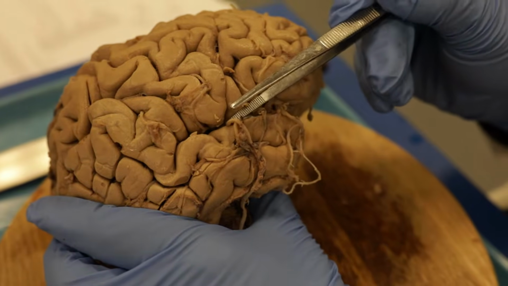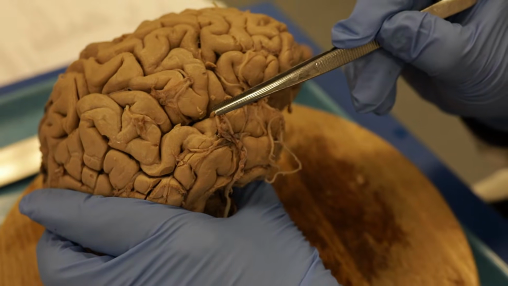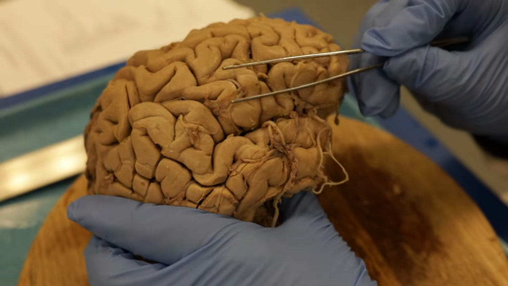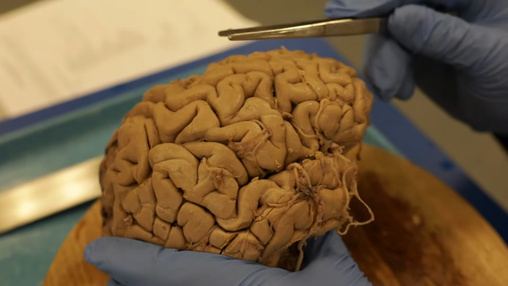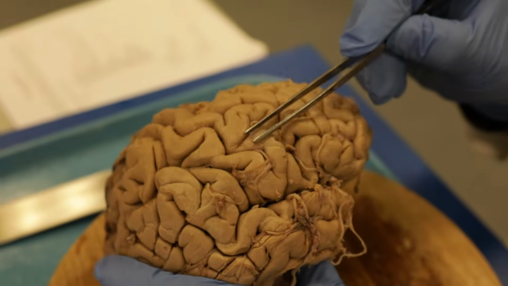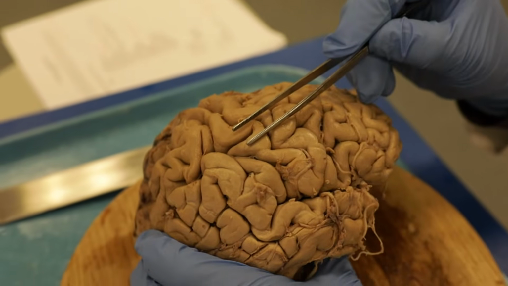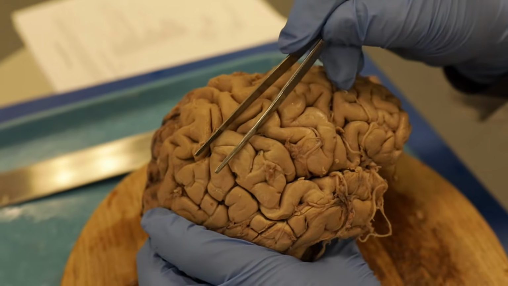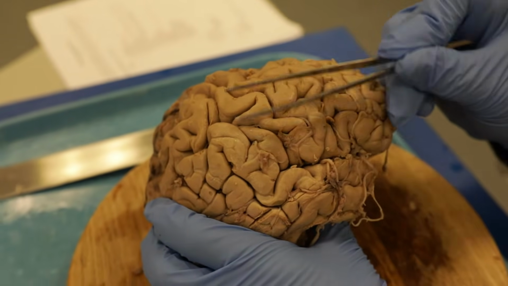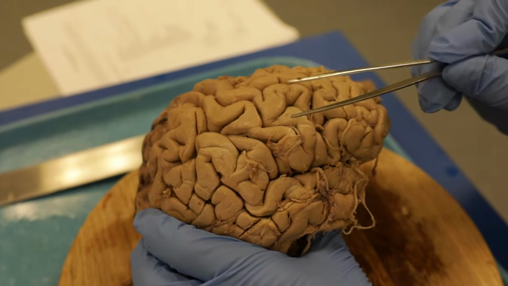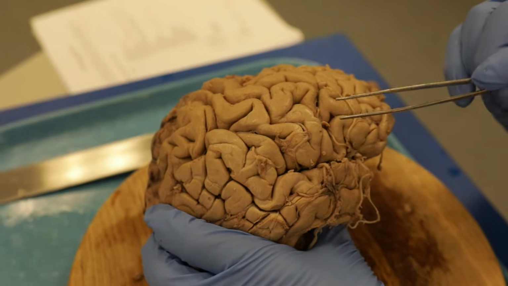Okay, so these are all branches of the middle cerebral artery. The middle cerebral artery comes out here to supply the lateral surface of the frontal lobe. It supplies the pre- and post-central gyrus, a lot of the parietal lobe back here. So the major, important vascular supply of this area is the middle cerebral artery.